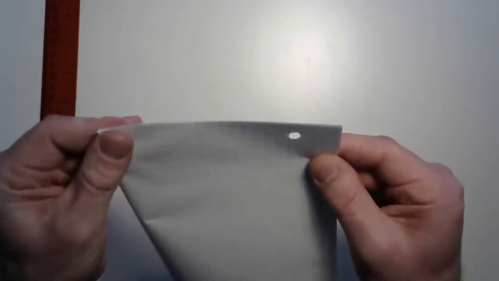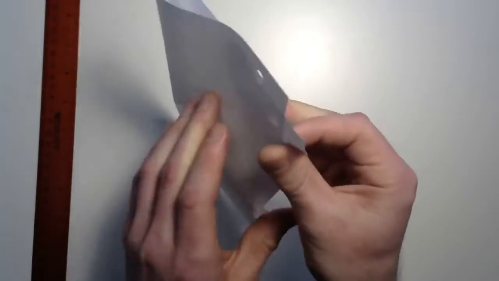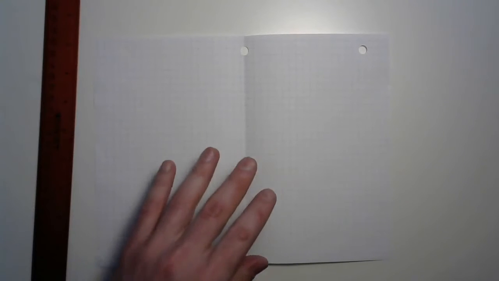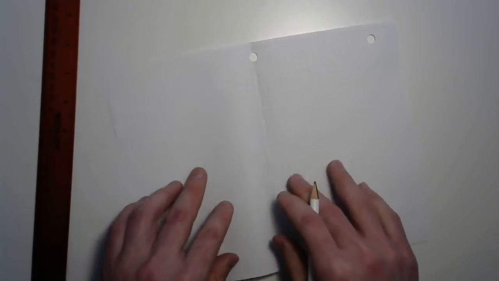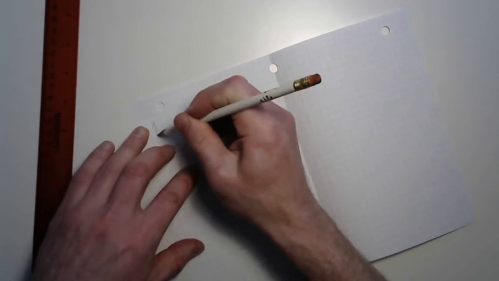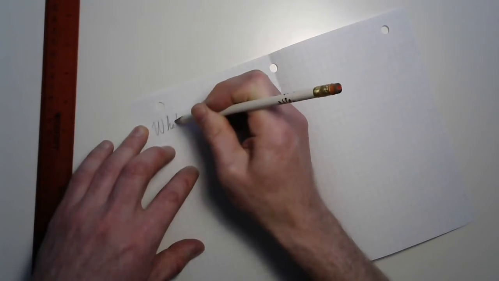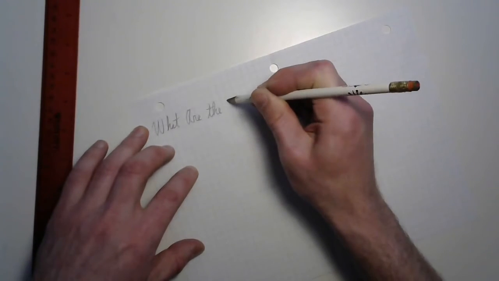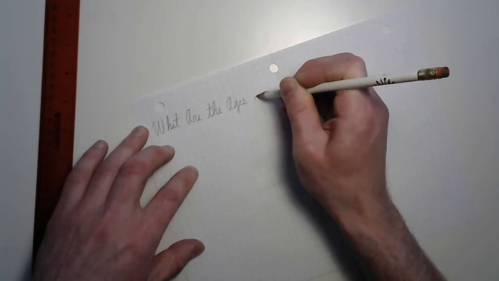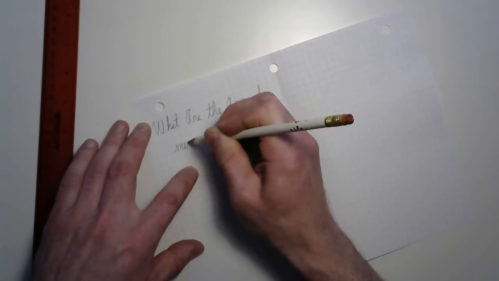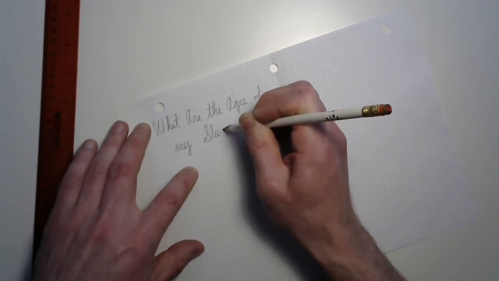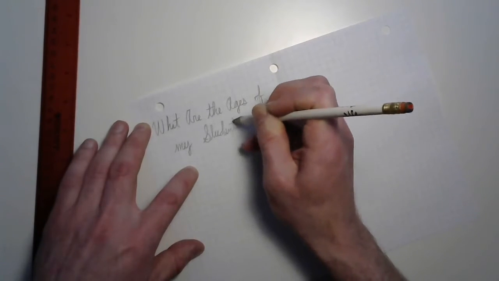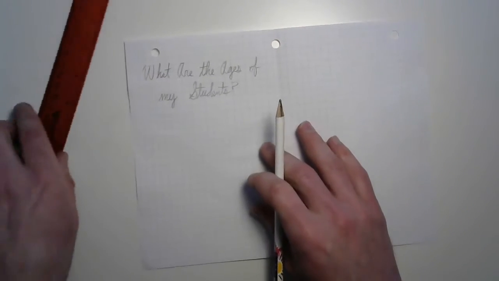Okay, and the first thing we're always going to do is make sure to write our question, but I am going to fold this in half because I like to make little booklets out of my graphs. Okay, what are the ages of my students? All right. And once I have that there, I need to make a table, of course.